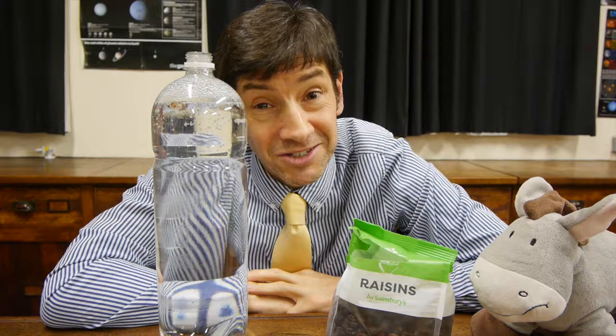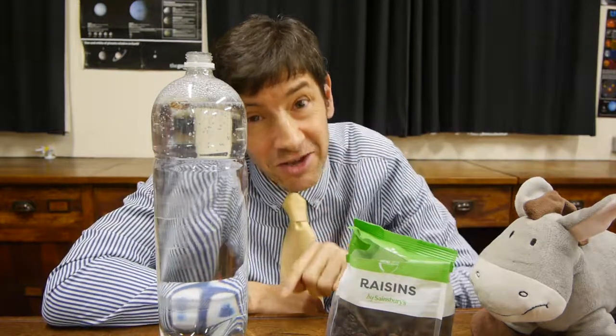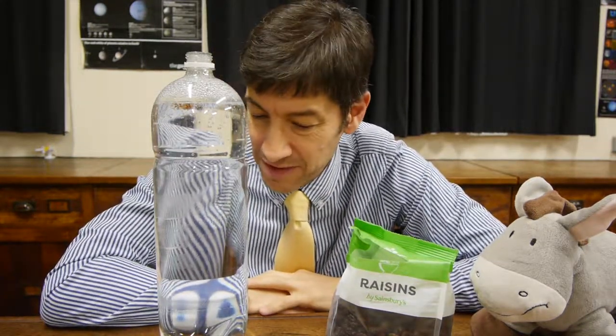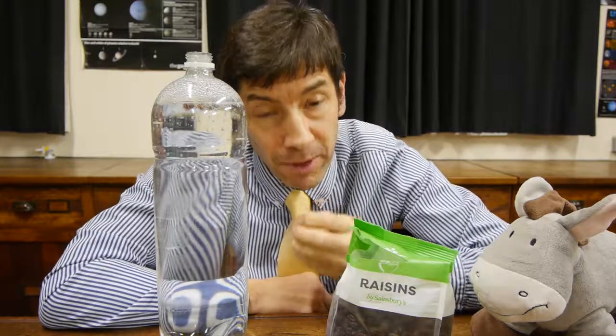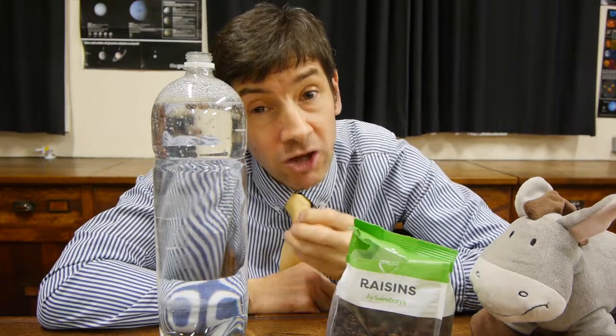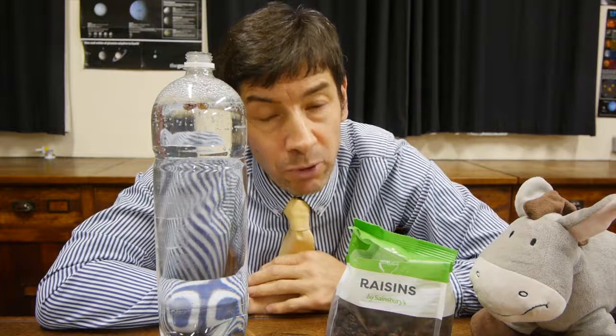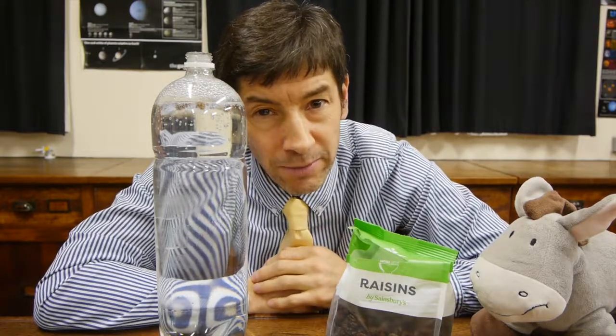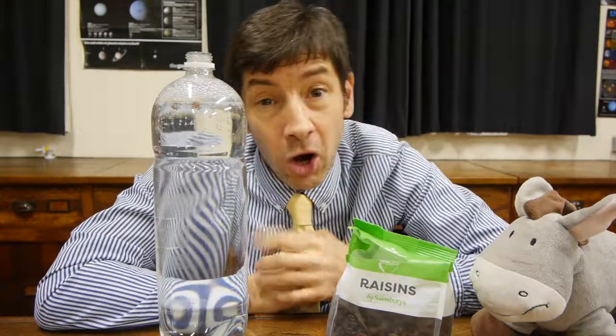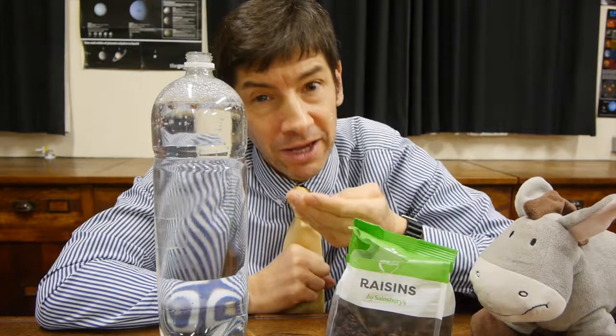But of course there's something else that's going on as well, because you see the raisins going up and down in the liquid. When they fall in, the bubbles form on them and the bubbles get larger and larger until we reach a point where the buoyancy caused by the bubbles is greater than the weight of the raisin that we've thrown in, so up it goes.